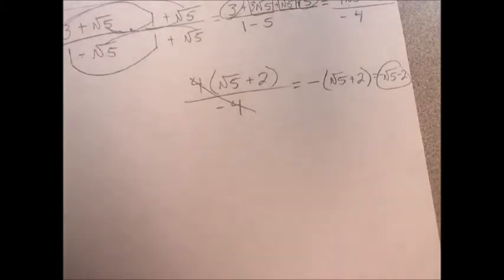Yes? No, it doesn't. You can put negative 2 minus the square root of 5. Is that what you're saying? Yeah, that's fine. I normally put my radical piece up front. The book will probably put the radical piece in the back. It's really up to you, I guess.